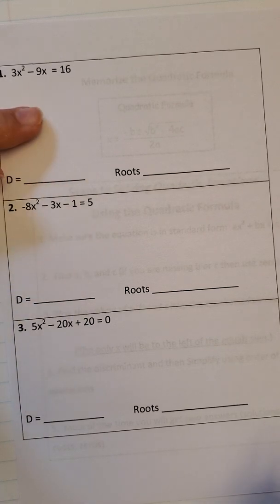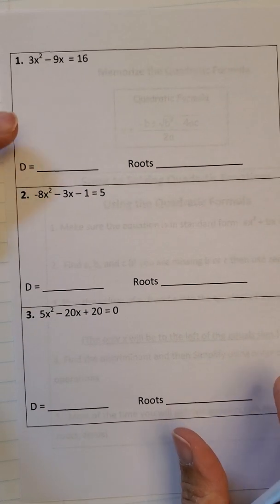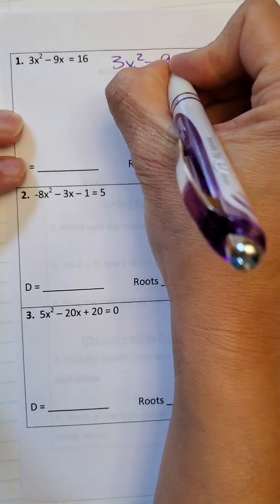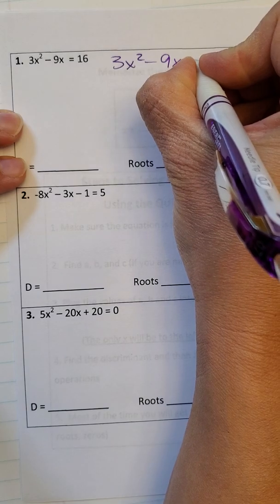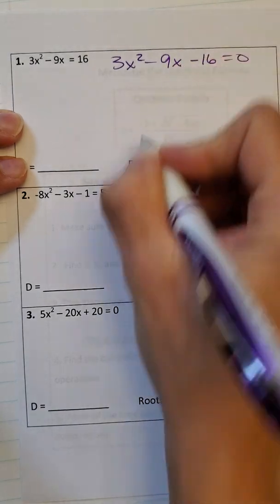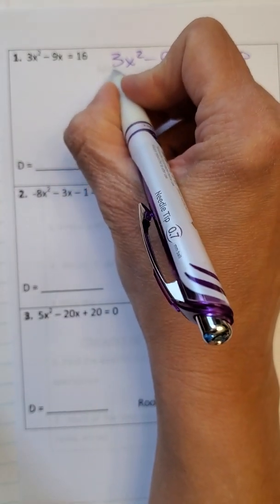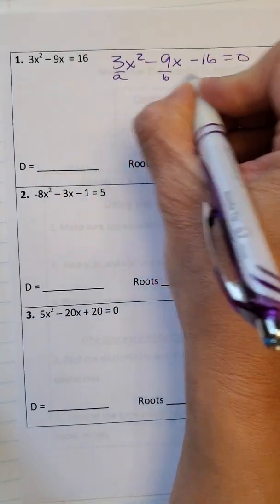So notice this is not in standard form, so I need to get it in standard form. That means I subtract 16 from both sides. Some people forget to do that, and then they have the wrong A, B, or C because they had it on the wrong side. So once it's in standard form, then you can find your A, B, and C, right? So this is A, this is our B, and this is our C.